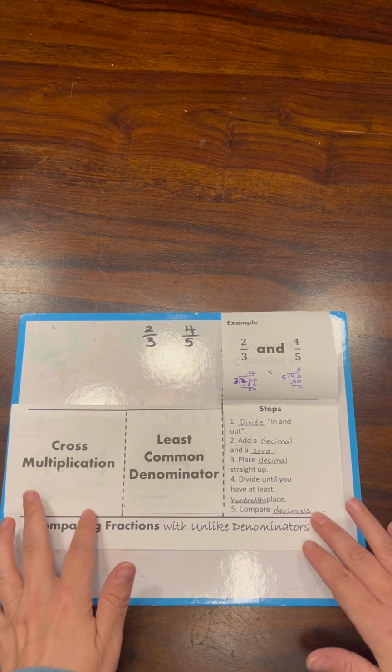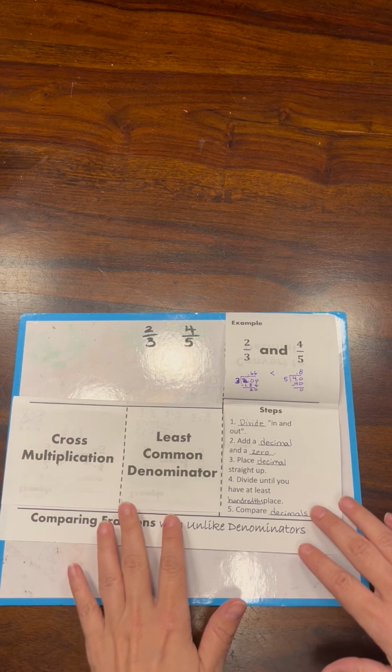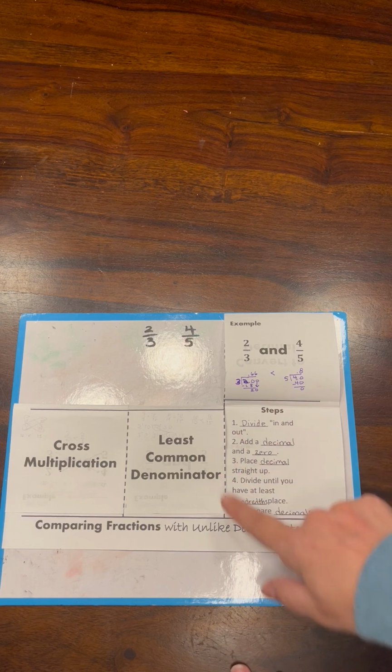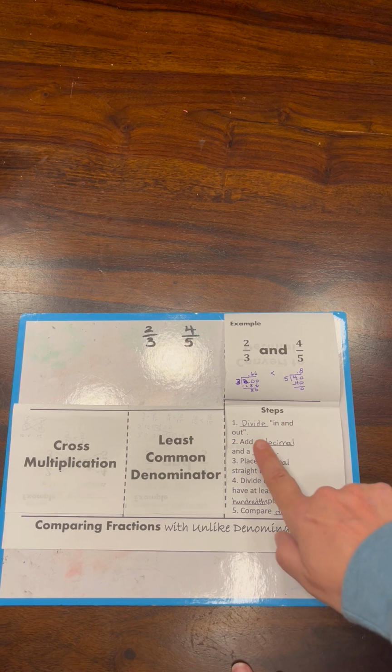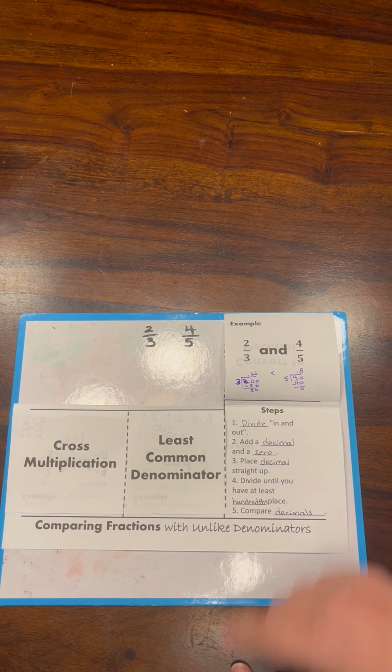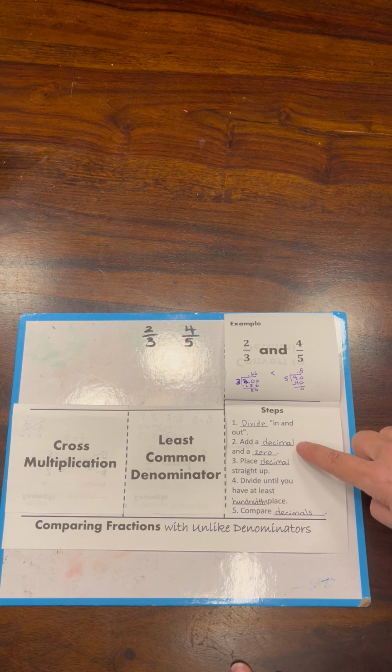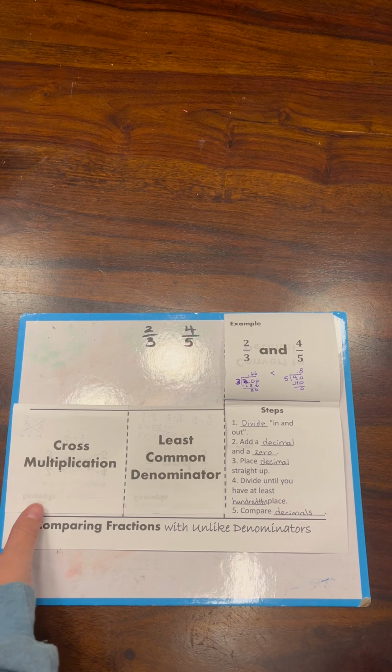You have all of this information in your lesson plans. There's an answer key that gives you these filled in the blank. All right, so it says divide in and out, add a decimal and a 0, place the decimal straight up, divide until you have at least hundredths place, compare decimals. And I'm going to show you exactly how to do that on the whiteboard.